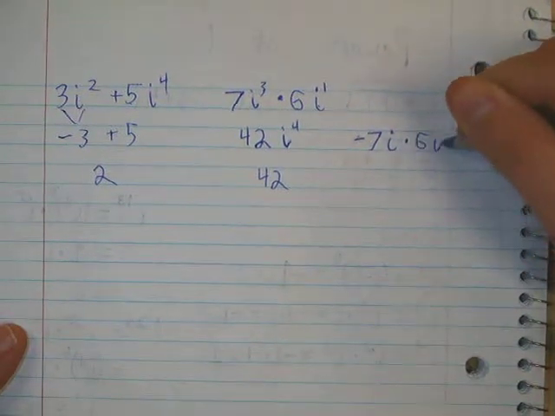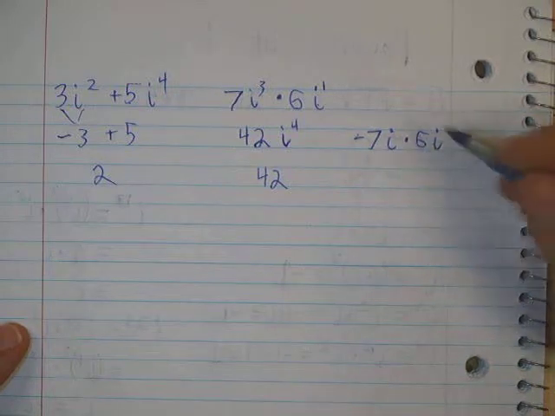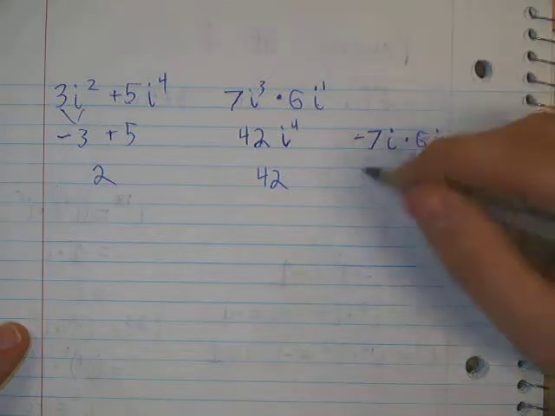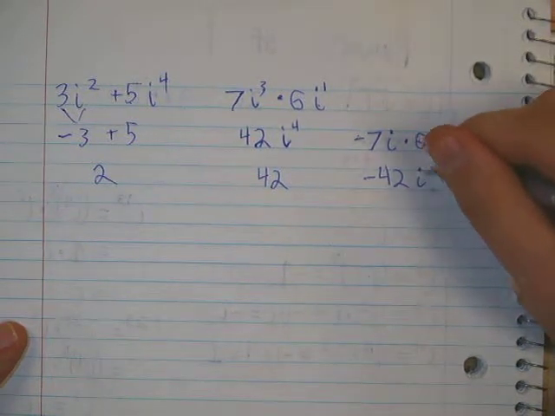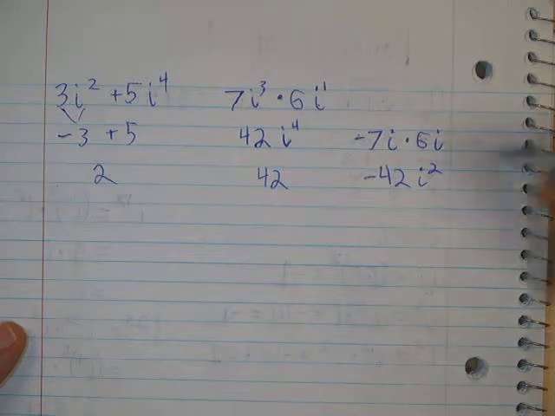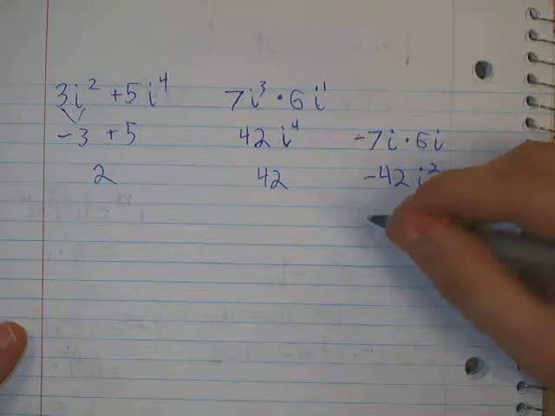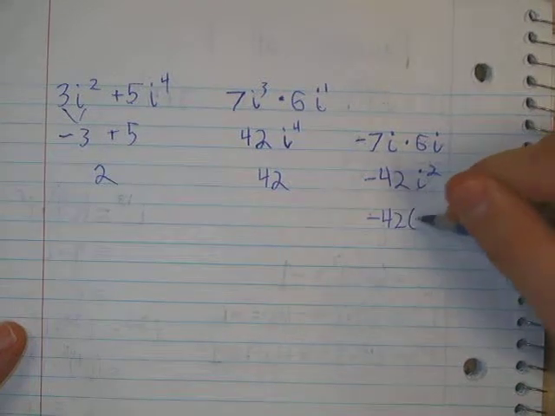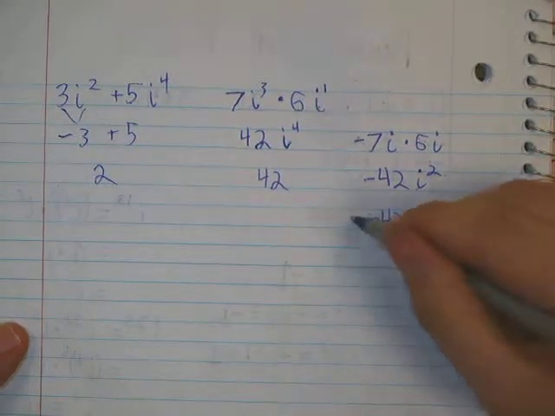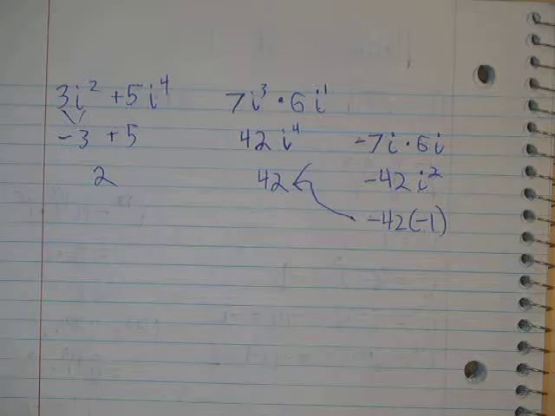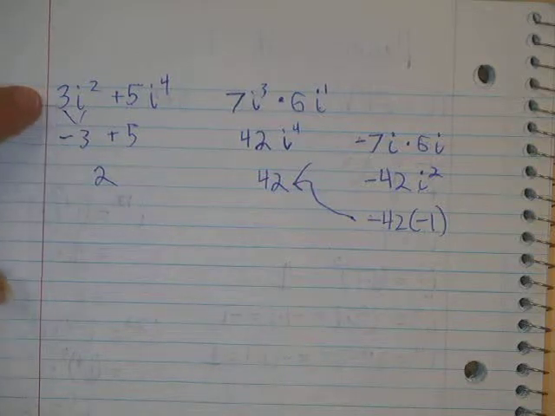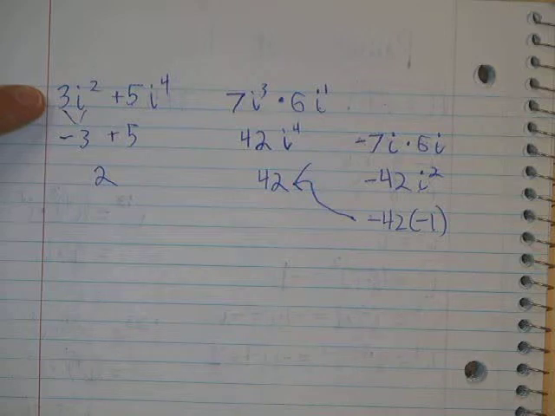You could also use your powers of i first before you multiplied. i cubed is negative i. So you could write this as negative 7i times 6i. Again, negative 7 times 6 is negative 42. i times i is i squared. But now, again, we have to deal with that i squared, which is just negative 1, which becomes, again, that positive 42.